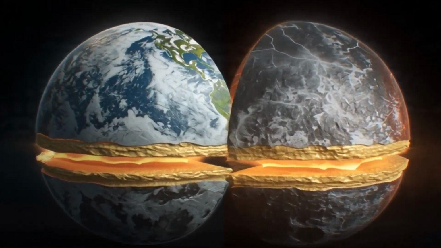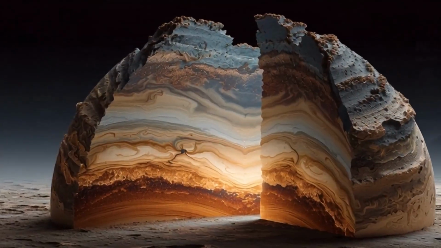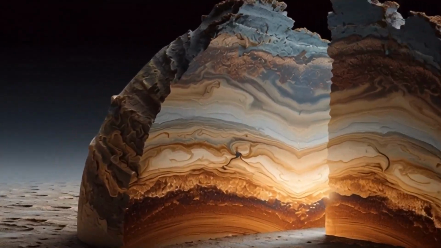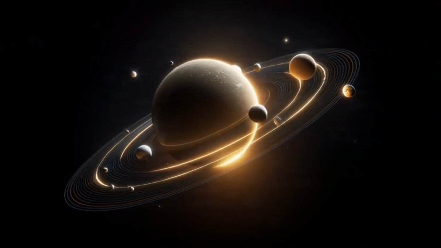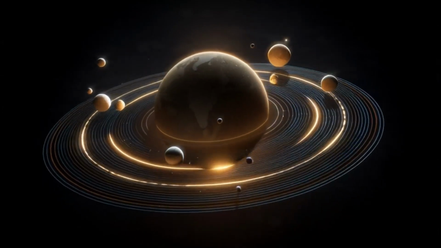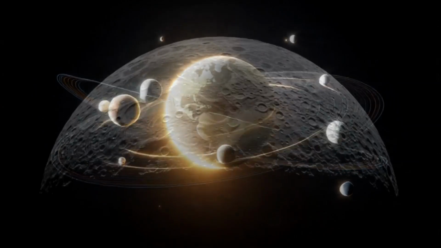The tungsten levels are too low to be explained by an early separation alone. Something must have remixed Earth's layers. The best explanation? A colossal impact, about 60 to 175 million years after the solar system was born.